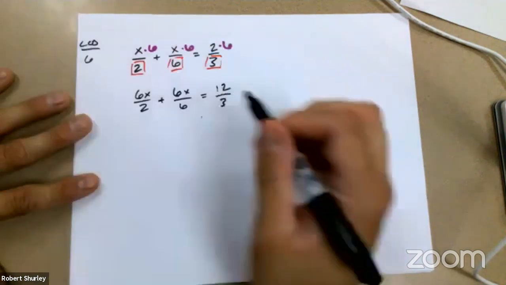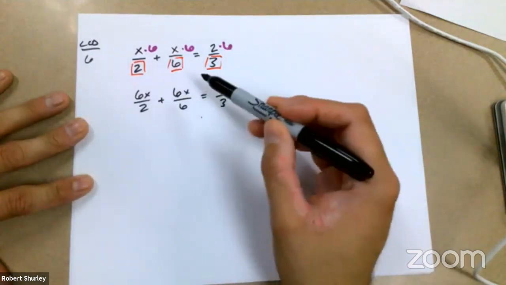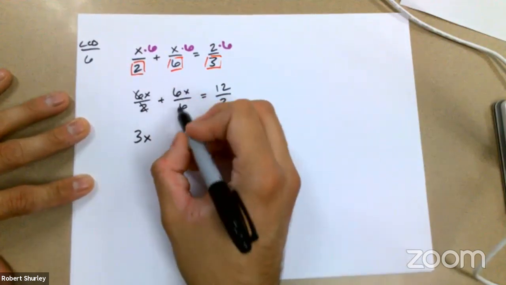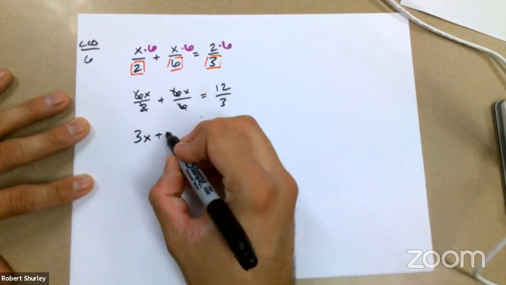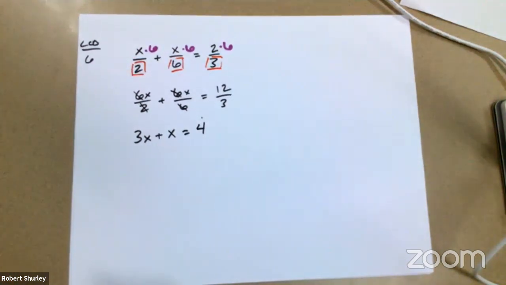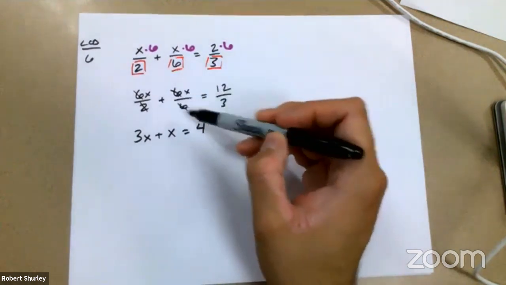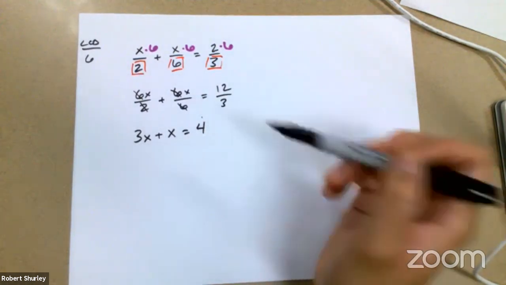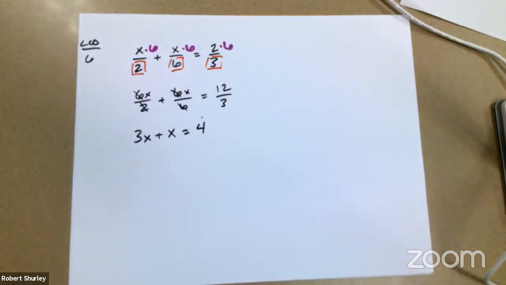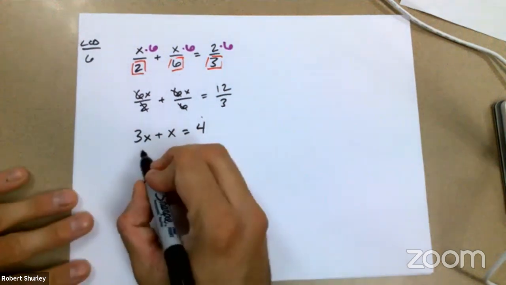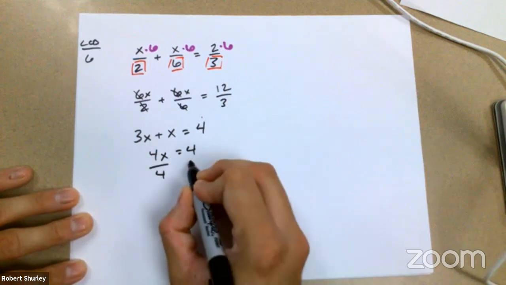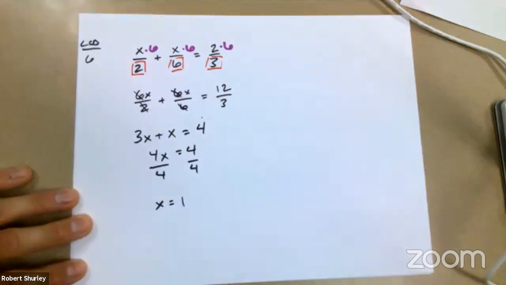Not crazy. And then if you do this properly, those fractions will divide away. So 6 divided by 2 becomes 3x, right? 6 divided by 6 goes away, leaves you with the x. And then 12 divided by 3 gives me 4. So in one step, I've created an equation without fractions, which usually makes students stand up and cheer. Okay, so let's solve this out now. 3x plus x is just 4x. Then divide by 4, and we wind up with x equals 1.